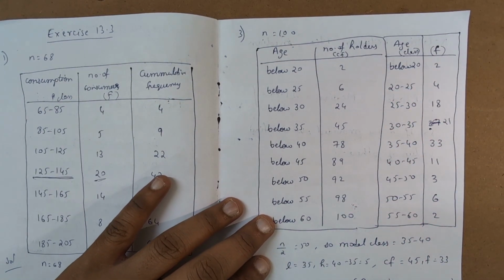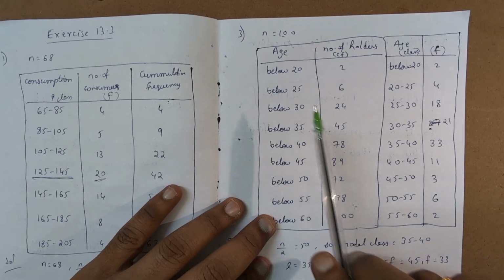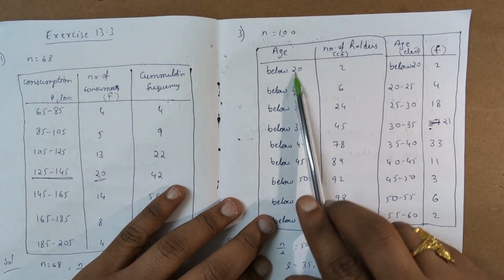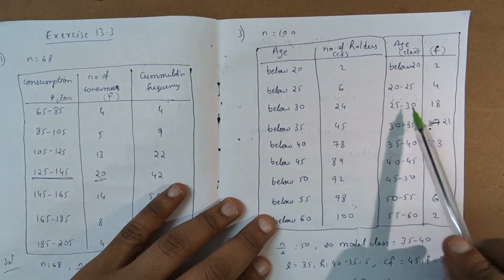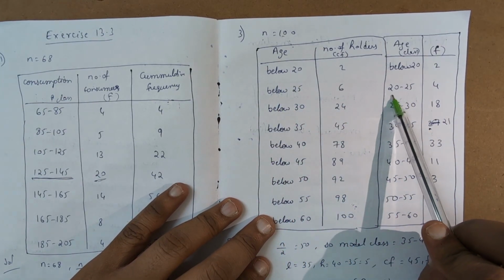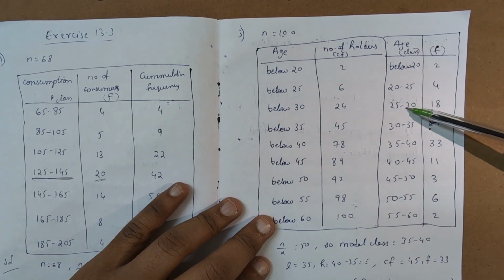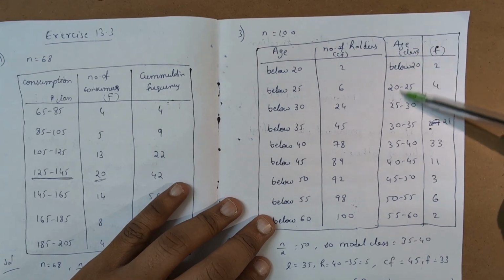For the class, the first value is a direct value, that is below 20, you can directly write it as below 20. For the second value, you can see the difference is 20 to 25, from below 20 and below 25. So we can write the class value as 20 to 25, 25 to 30, and so on till 60. So we got all the class values.